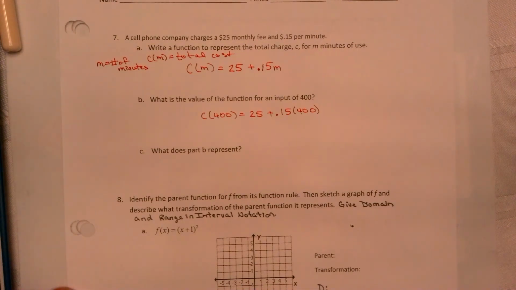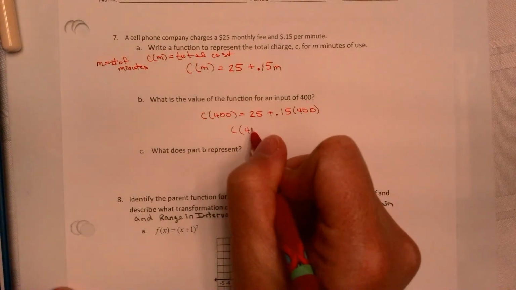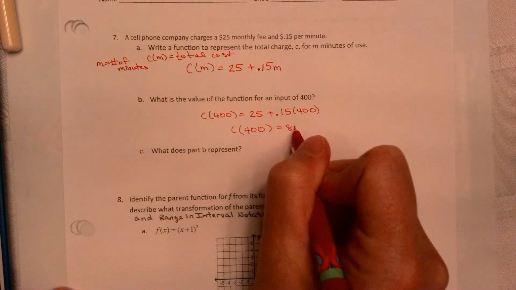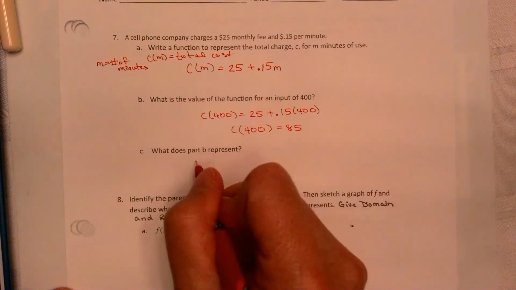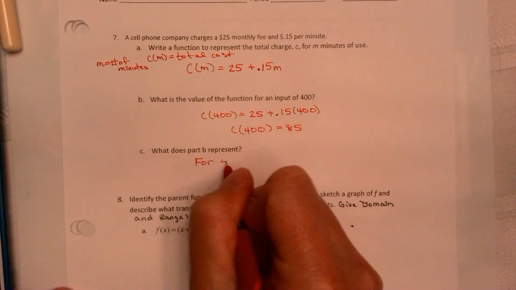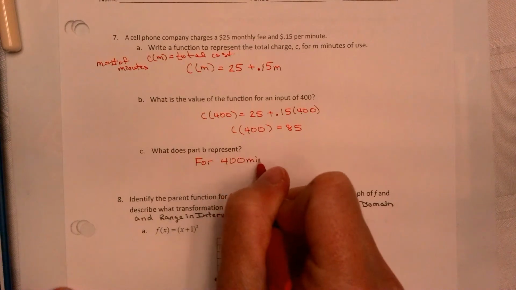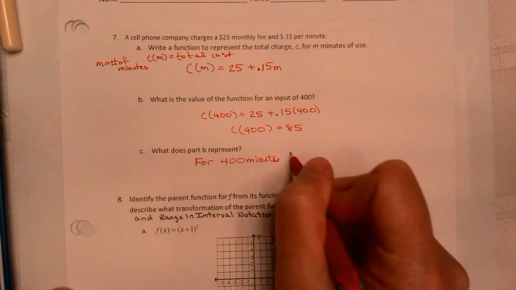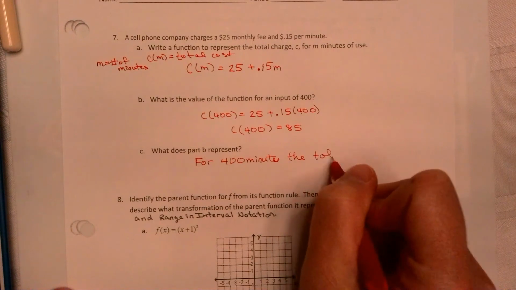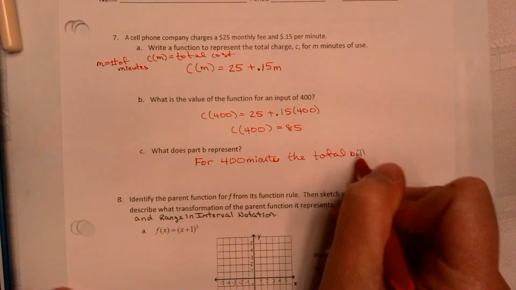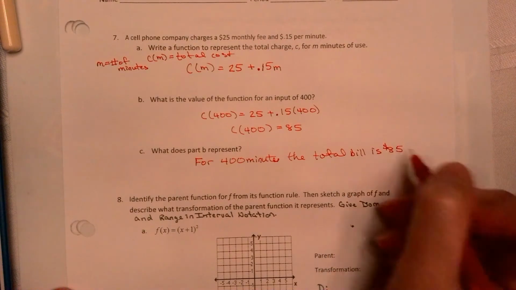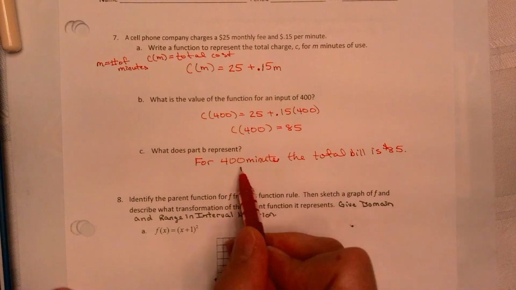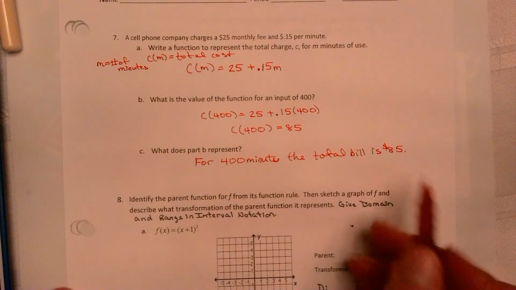25 plus 0.15 times 400. I get that C of 400 is 85. So what does part B represent? The input and the output for 400 minutes, the total bill is $85. That's exactly everything. In 400 minutes, the total bill is $85.